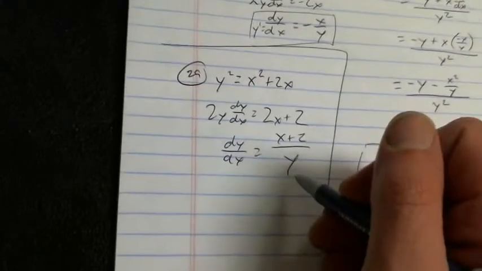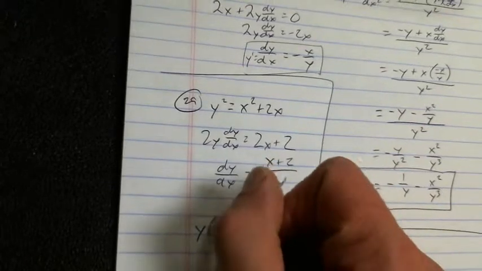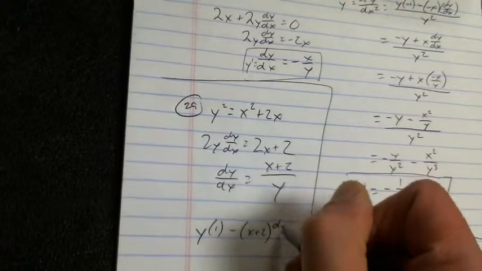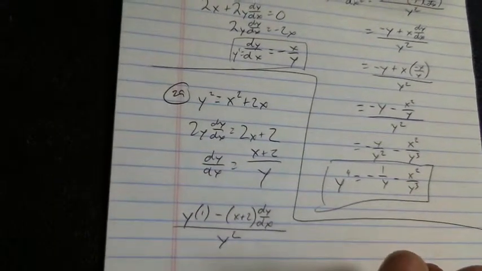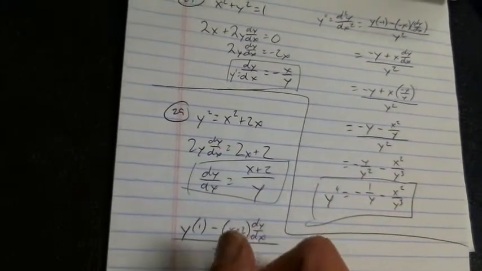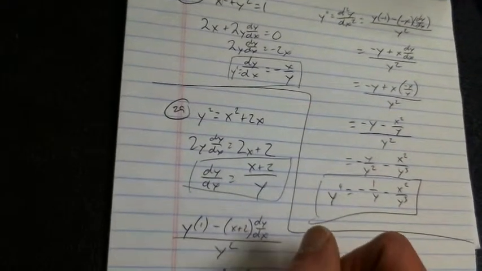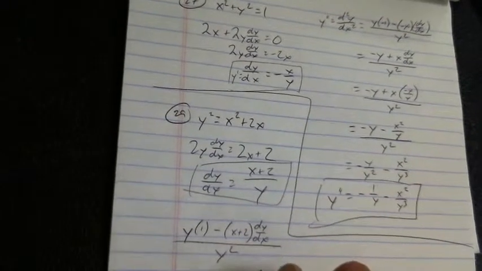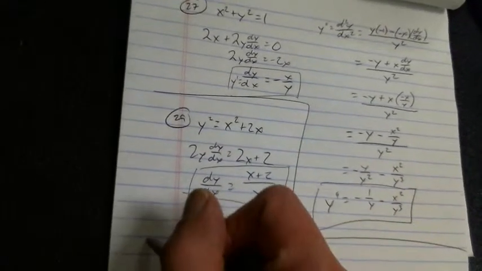Second derivative, we'll go ahead and use the quotient rule again. So that's the bottom times the derivative of the top minus the top times the derivative of the bottom, all over the bottom squared. And this can be replaced with that there. So 1 minus x plus 2 times x plus 2 over y, all over y squared. So this is the second derivative.